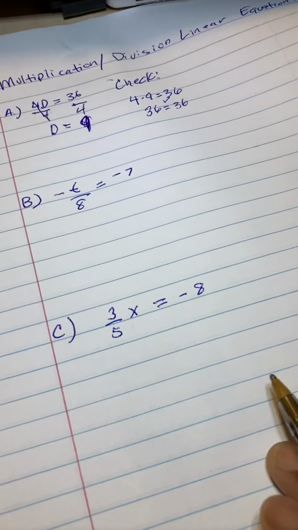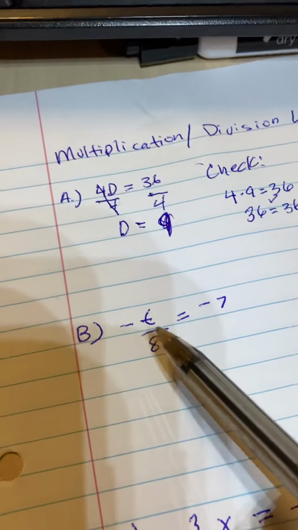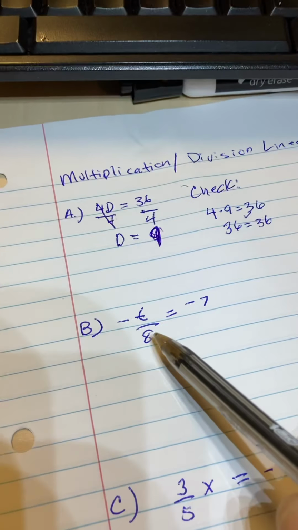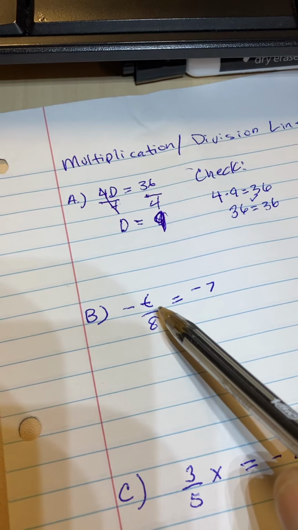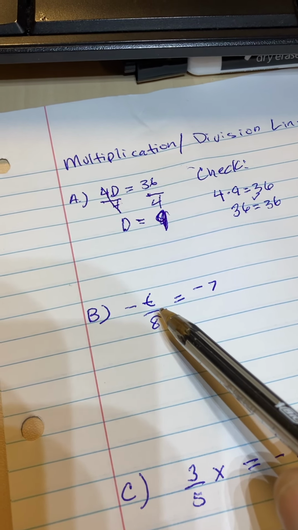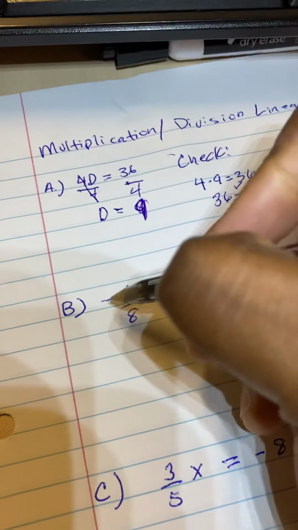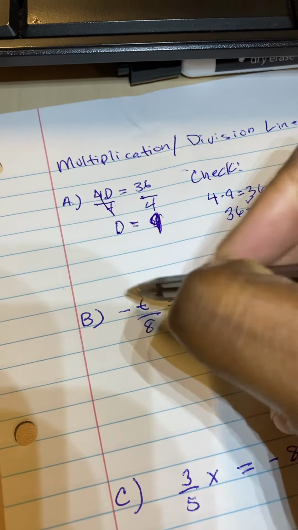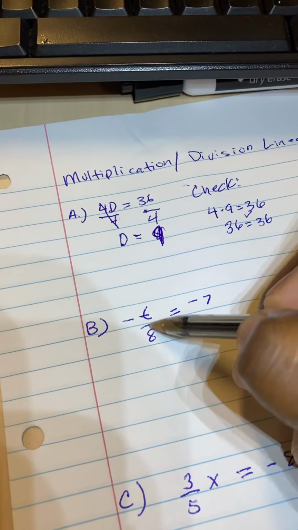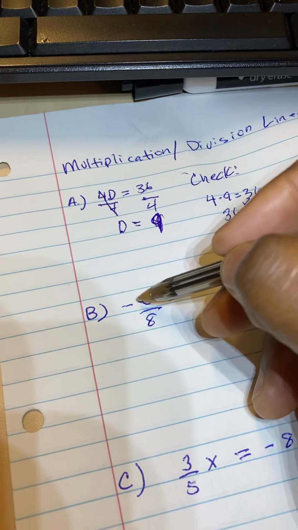All right, now let's go over here to number 8. Let's look at number 8. So number 8, you have division here. So what's the opposite of division? Multiplication. So what I want to do is find the reciprocal of this, meaning I'm going to take whatever coefficient is here.